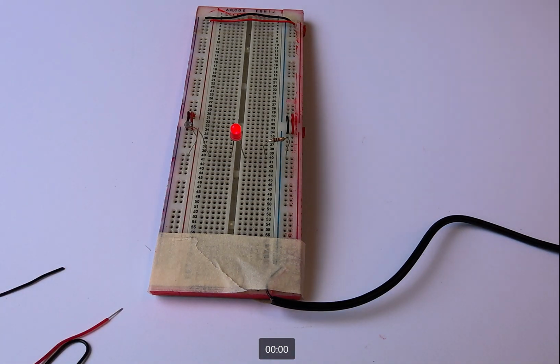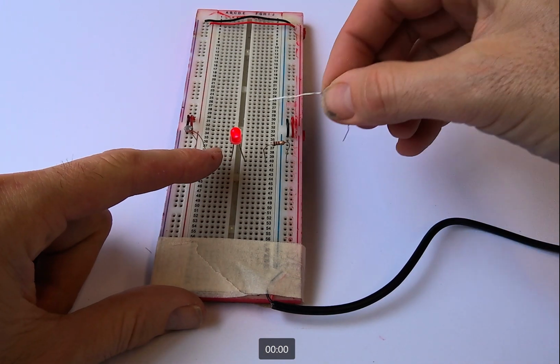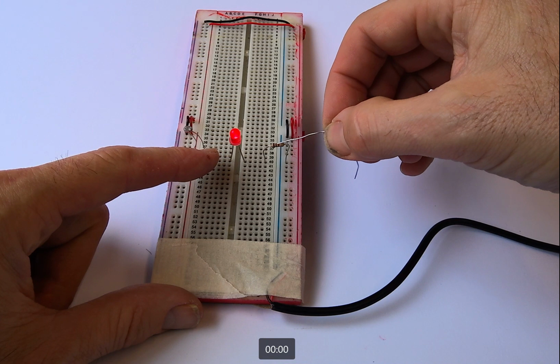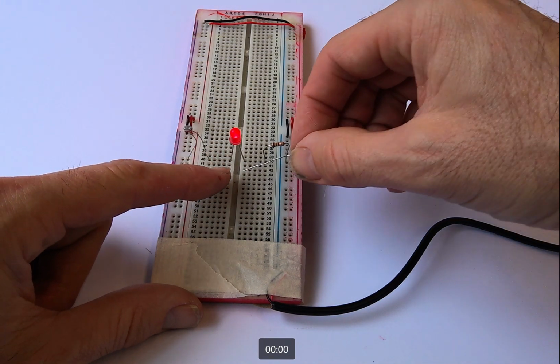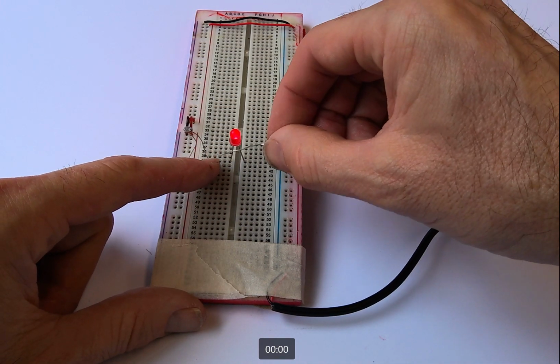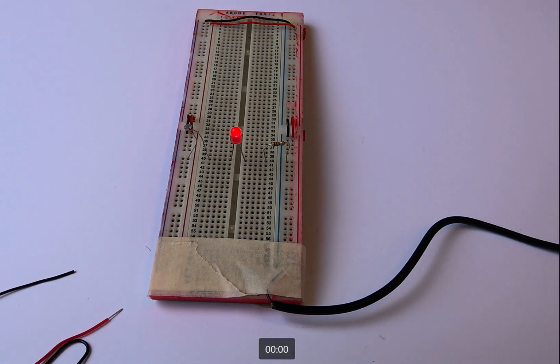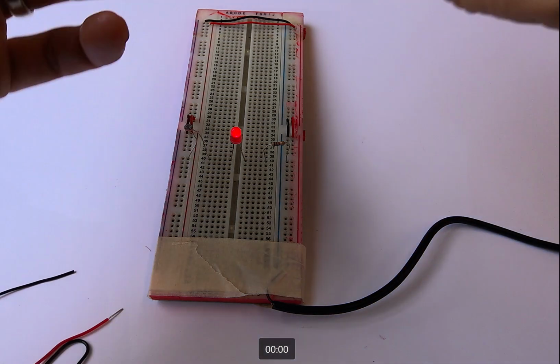Now we could use a 1K resistor, but then I don't think the LED would work at all, because we've got the resistance of the LED and the resistance of the 1K resistor. If we connected another 1K resistor, all of the electrons would want to flow through it because it's the path of least resistance.